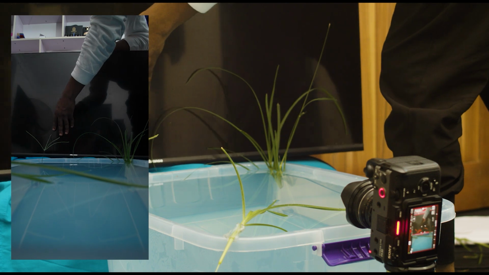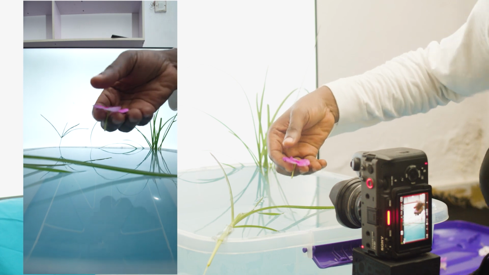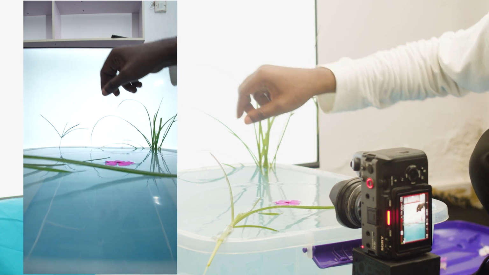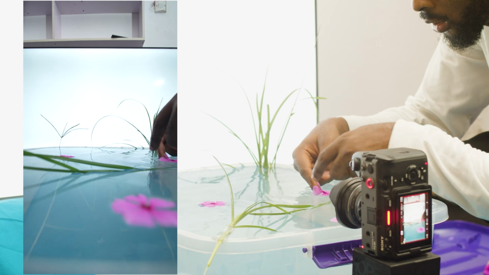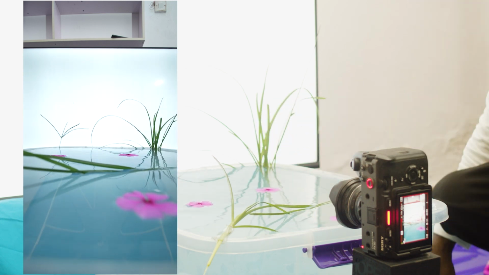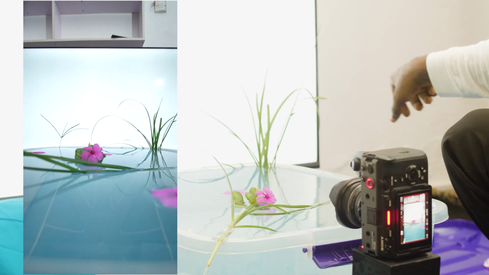Now I have to get some flour and put it on my water to float. Yeah, I need some floating flour on my water. Oh my god. Okay, you understand what I'm trying to say.